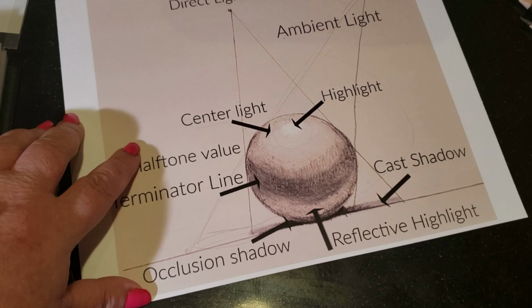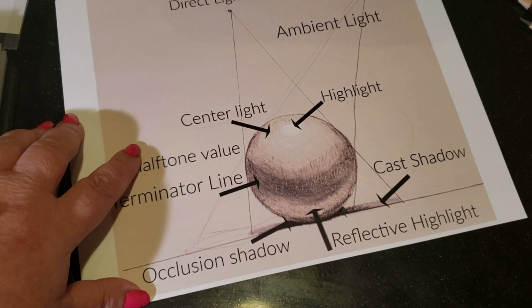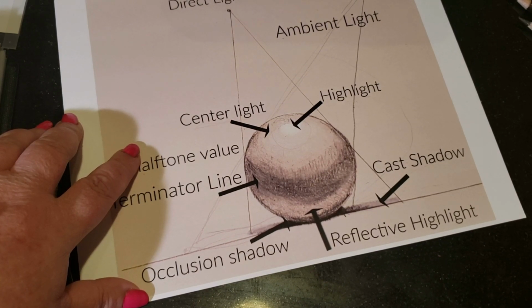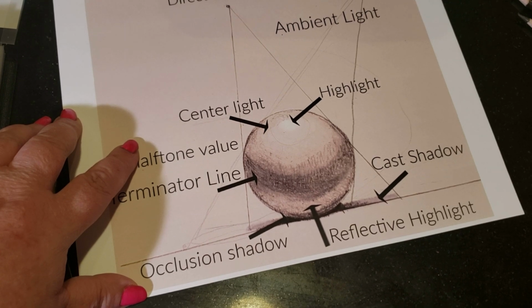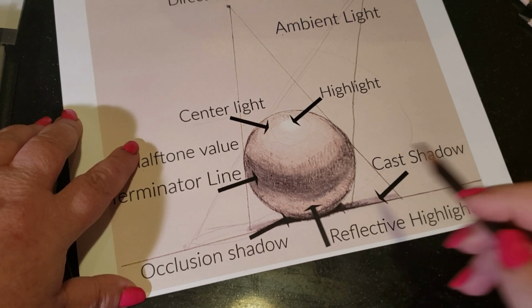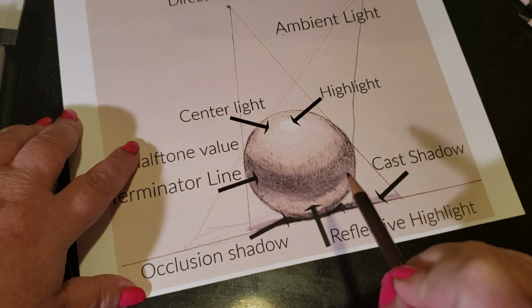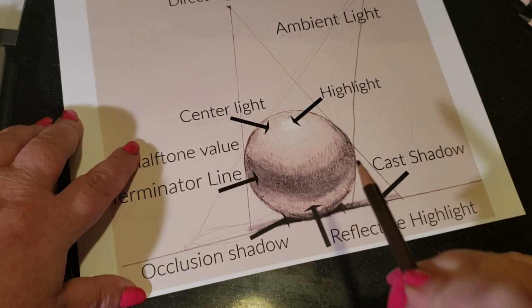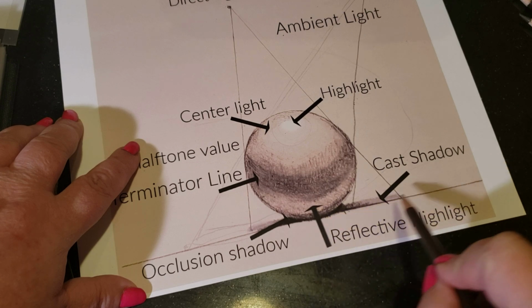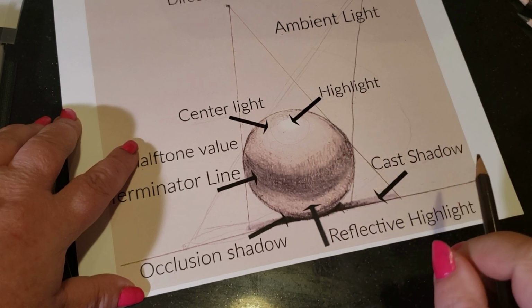So now, say you're still afraid of shadows. You're not going to be scared of a dark line. Jump into it with just putting in your occlusion shadows. Once you see how much better your picture looks, then you can start working your way out with cast shadows.